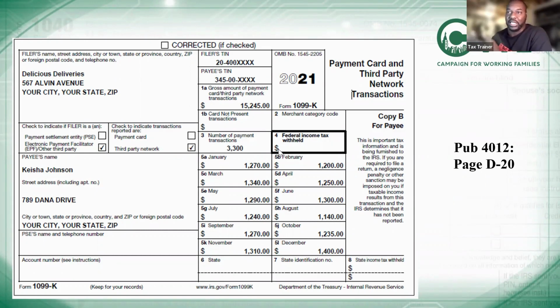They changed the rule at the last minute, saying, you know what, third-party networks, we're not ready. We have some issues. You do not have to report it. That doesn't mean they're not going to. They're just saying that you do not have to report it based off of the IRS rules. And when I say report it, I'm talking about the third party network reporting the income that you receive. That doesn't mean you don't report it on your taxes. You report it on your taxes whether you get this form or not.